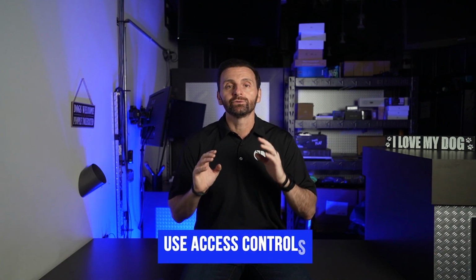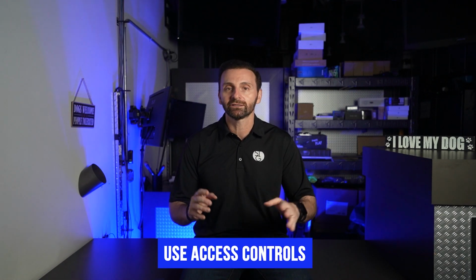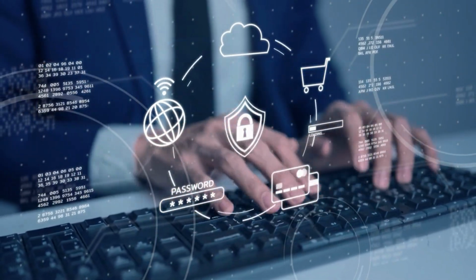Number 4, use access controls. Well, I know I touched on this already, but access controls limit user access to sensitive data and can be a big help in preventing those misconfigurations. So when you set up these access controls, you can ensure that only authorized users have access to sensitive data.